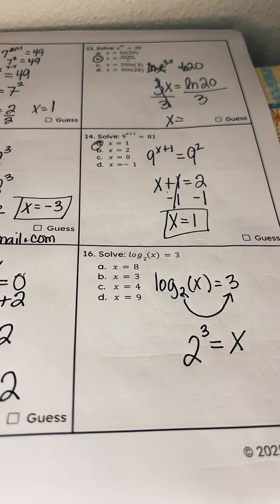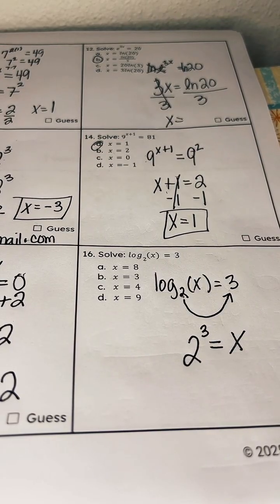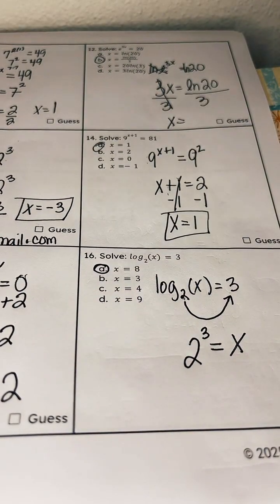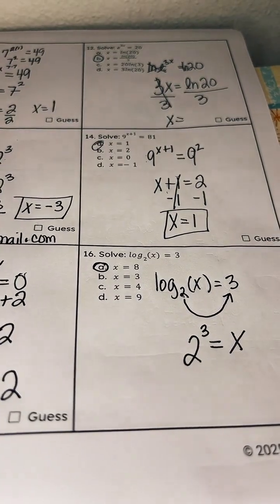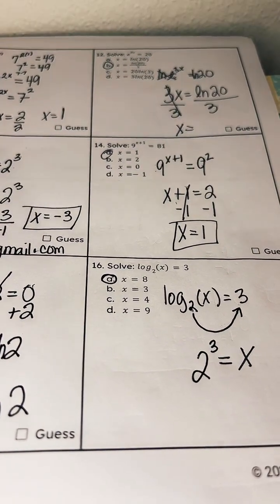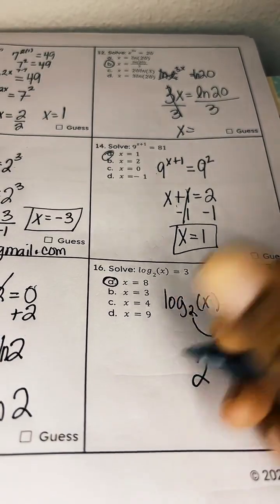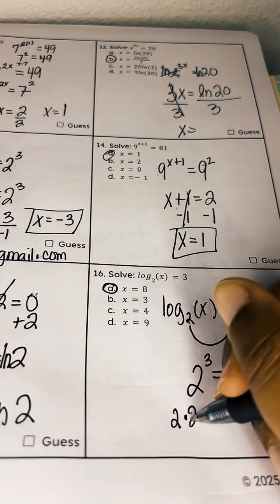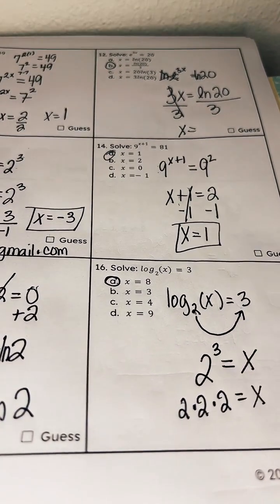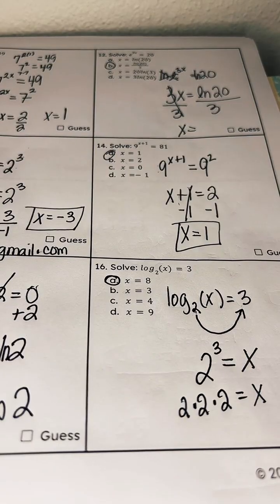Now, what is 2 to the 3rd power? That's the question. Got it. Good, Nina. Danielle said A. Jumpy Jan said 8. Yes, and A is our answer. Good. Okay, so remember, what does 2 to the 3rd power mean? 2 to the 3rd power means 2 times 2 times 2. Whenever you see that power, that's what you're doing, that's what you're writing out.